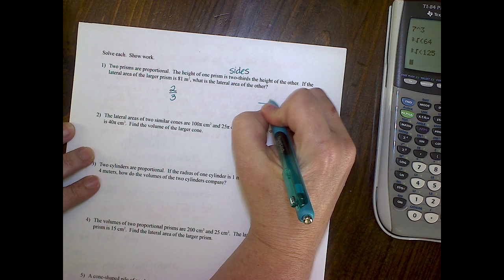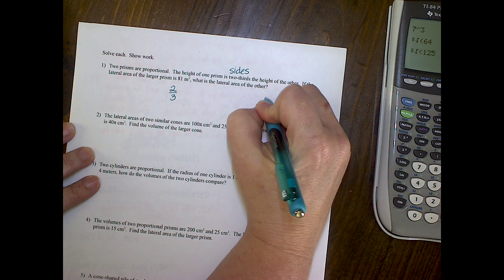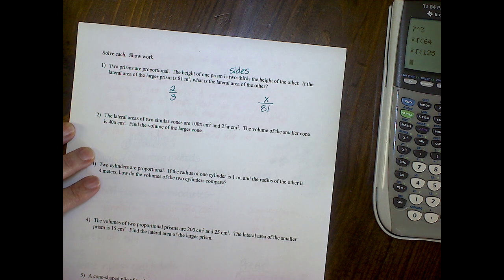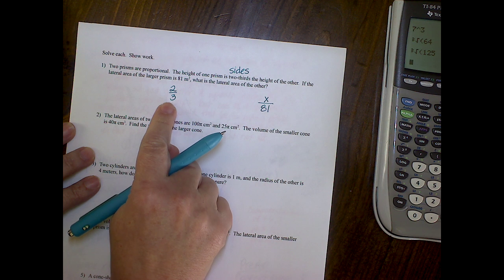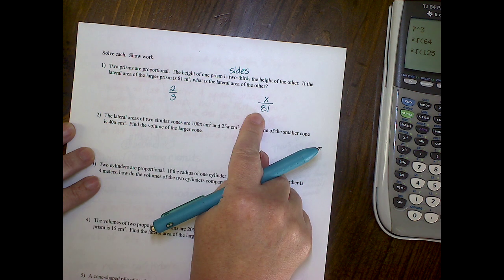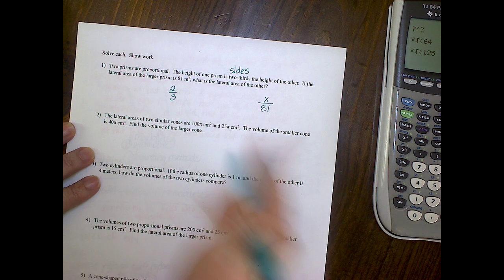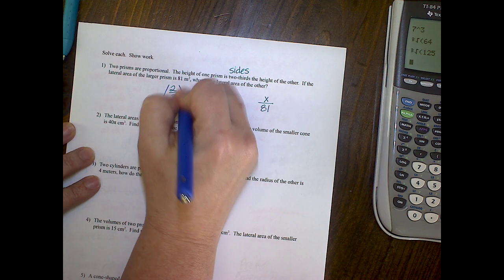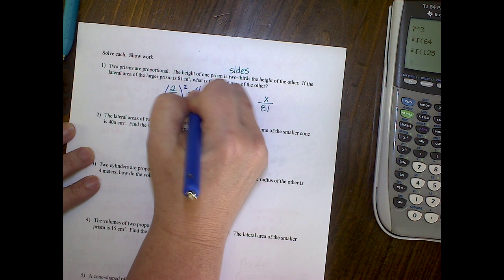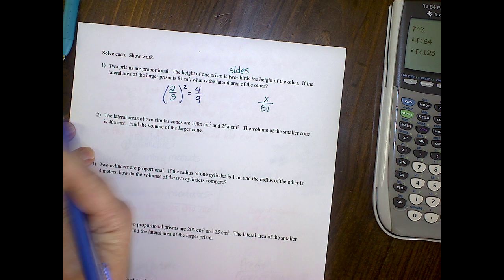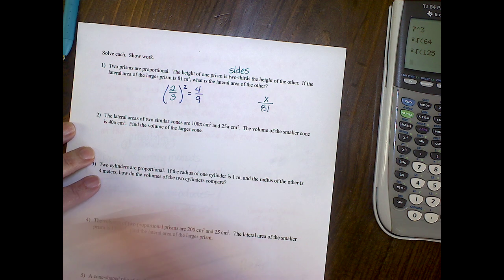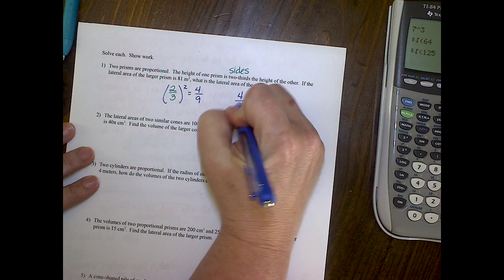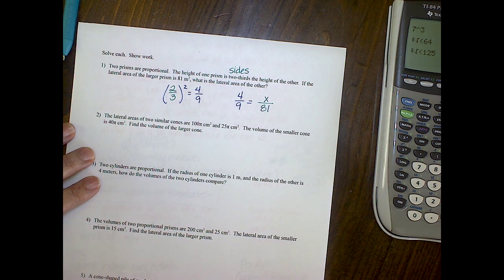You can't compare sides with areas. You have to compare areas with areas. So we need to convert this side ratio into an area ratio so that we can compare them. Whatever happens to the sides, if we square that, that's what happens to the areas. So my area ratio should be 4/9.